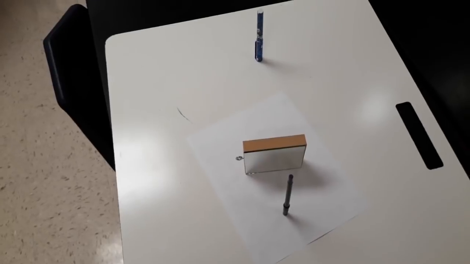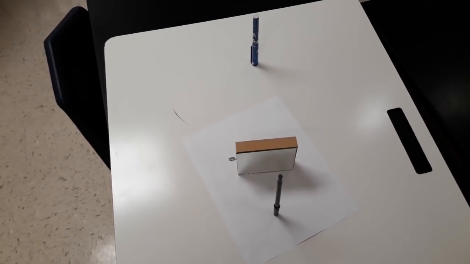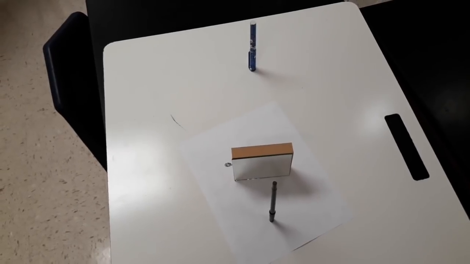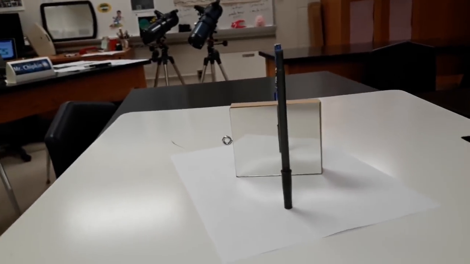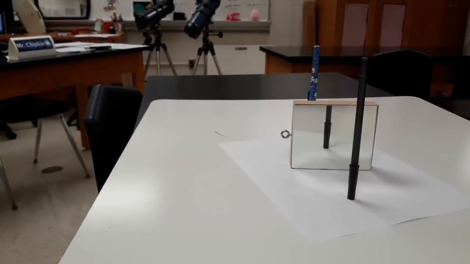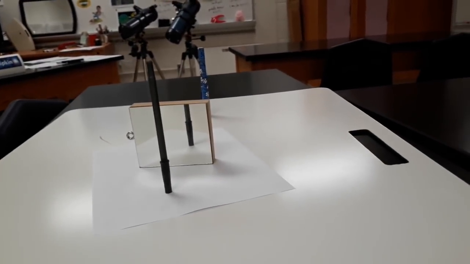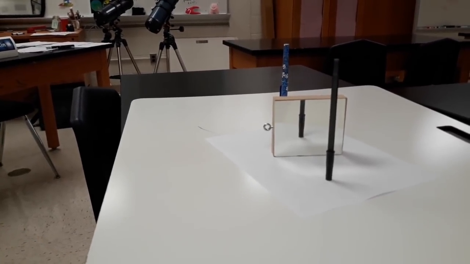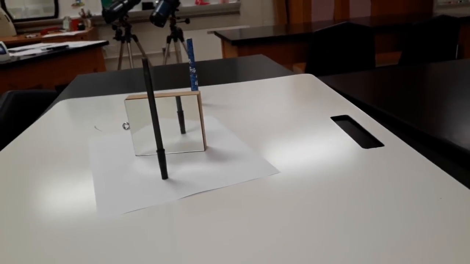For my next guess, I put the funky pen way in the back. So maybe the image is very, very far away. Let's test this out. Go, get them all lined up. That doesn't seem to work either. The funky pen and the image of the black pen are moving differently.